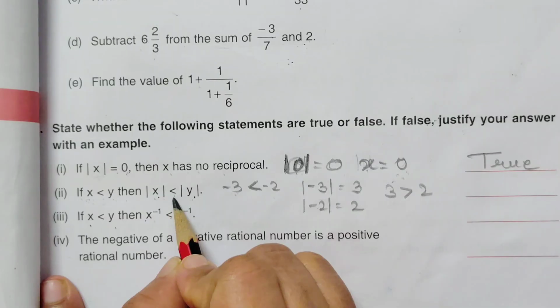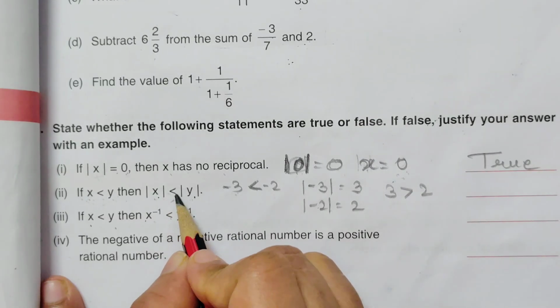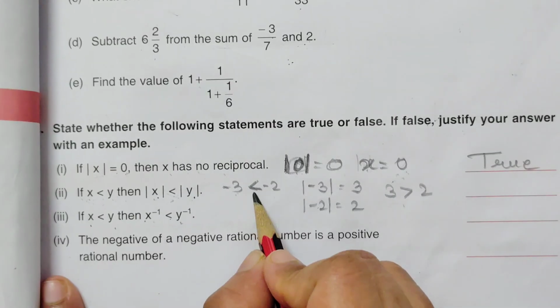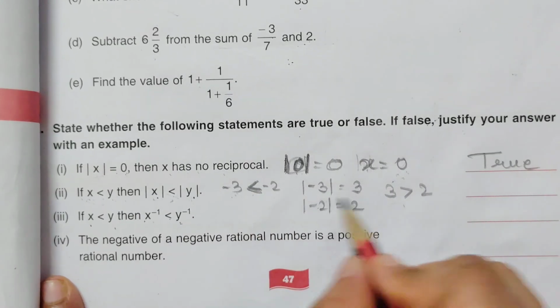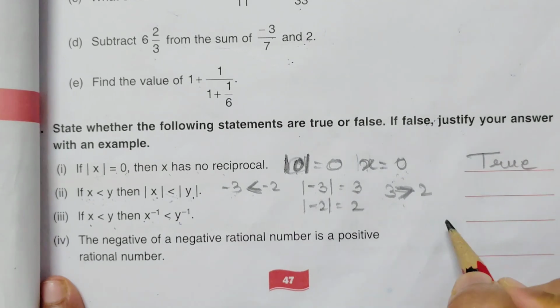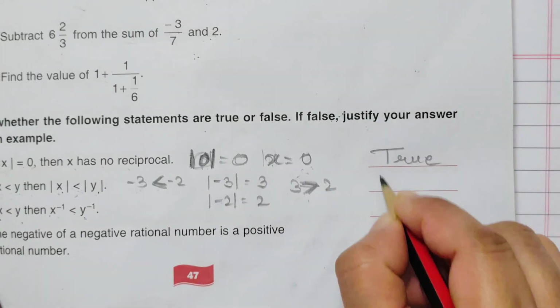Now if we compare 3 and 2, 3 is greater. But they have given the sign that the absolute value of x is smaller than the absolute value of y. No. Here it changes. Here minus 3 was smaller, but when we put it in absolute value, the answer we get is greater. So the answer is false.